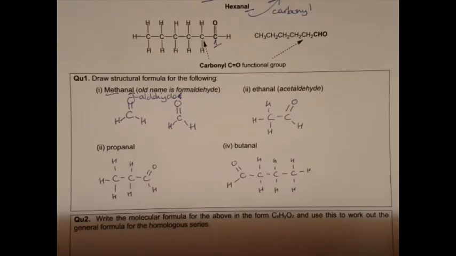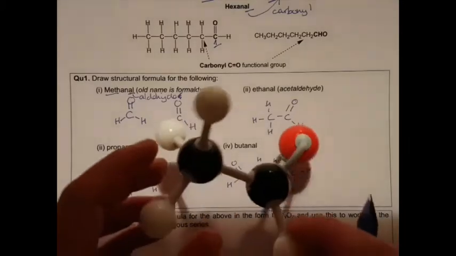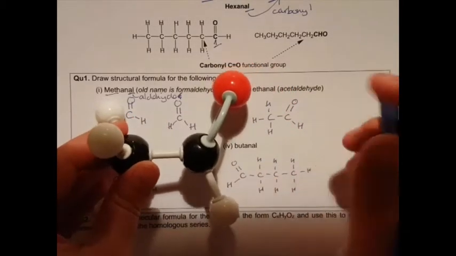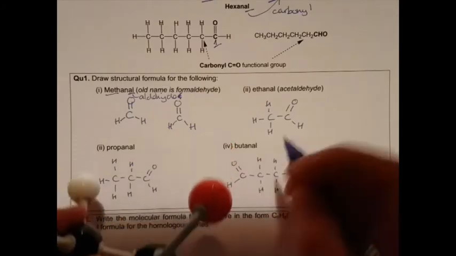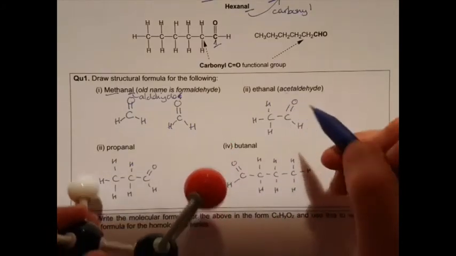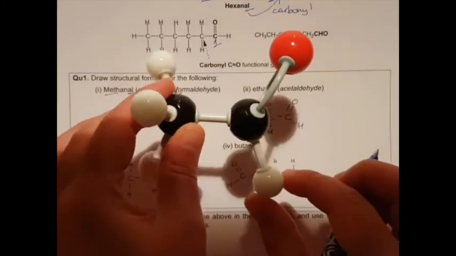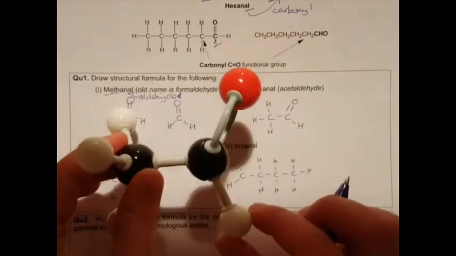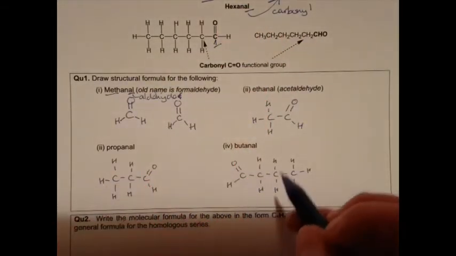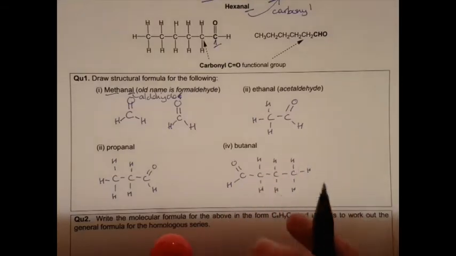Okay, so here are your answers here. Notice a couple of things about the way I've drawn these structures. First one is that I've drawn the double bond O and the H at this angle rather than straight up and down, and that just reflects the angle that's actually present in the molecule. And then another thing is that you can draw them either way round.